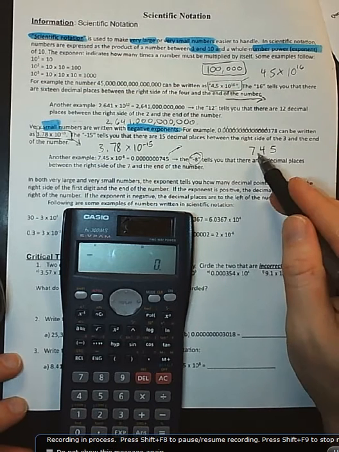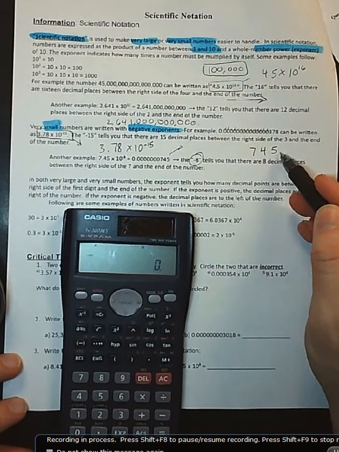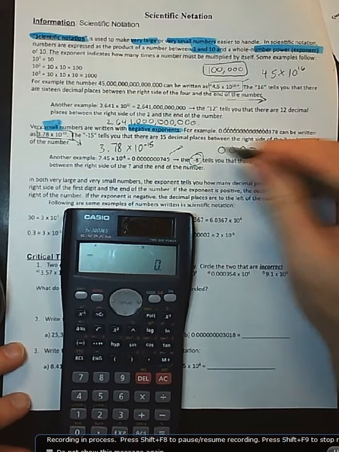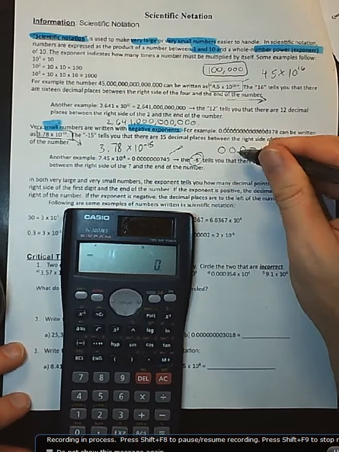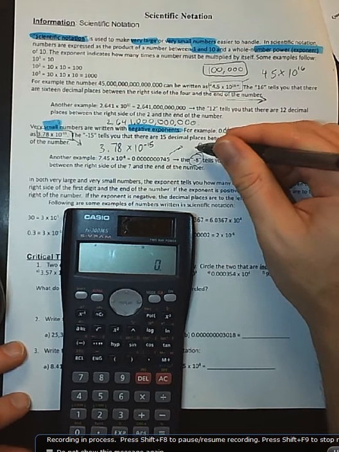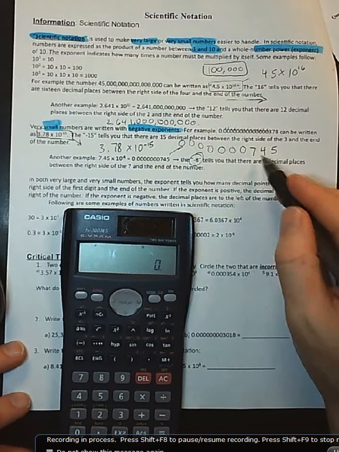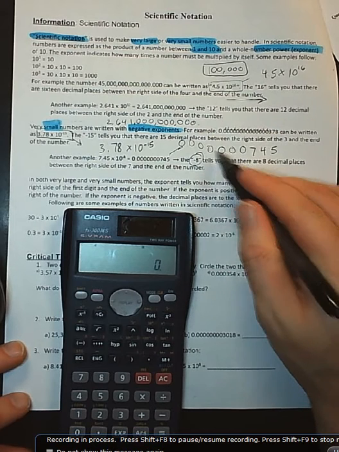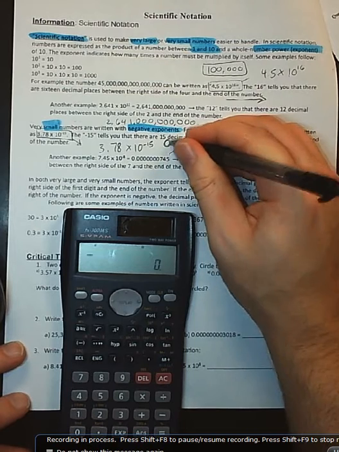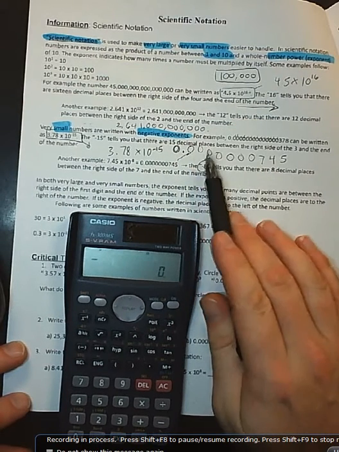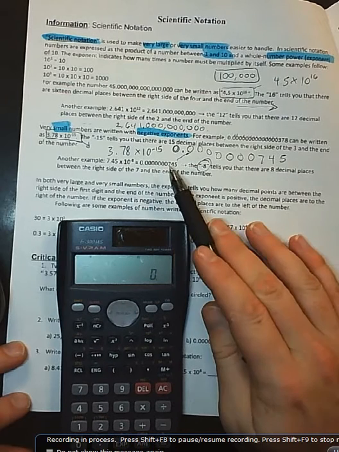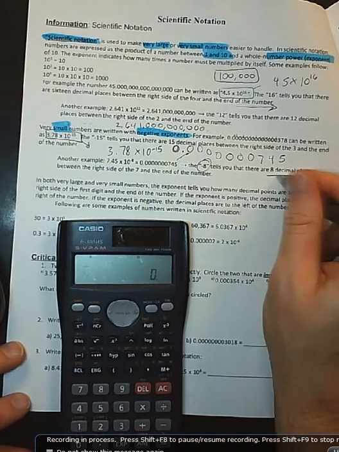We're starting here, 7.45, and we want to move it 8 places. 1, 2, 3, 4, 5, 6, 7, 8. So this is 0.000000745. That's the same thing we have here. We just moved it 8 places.